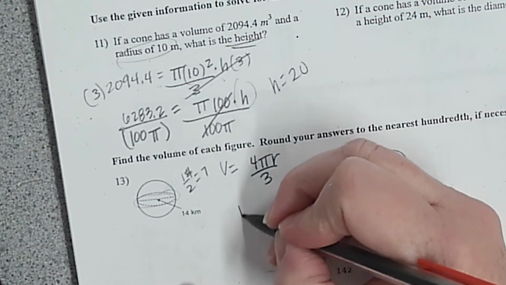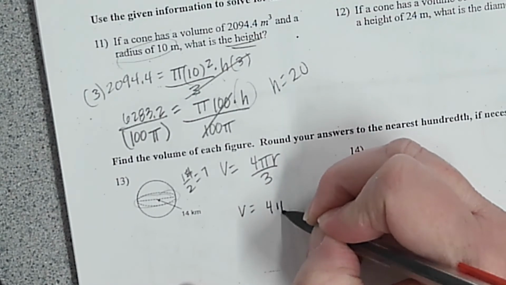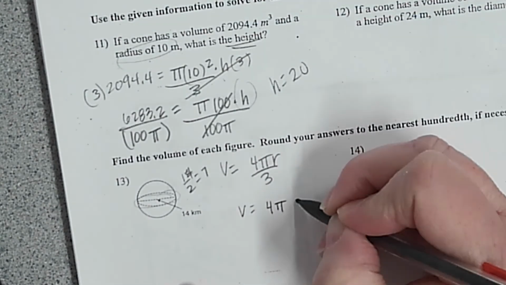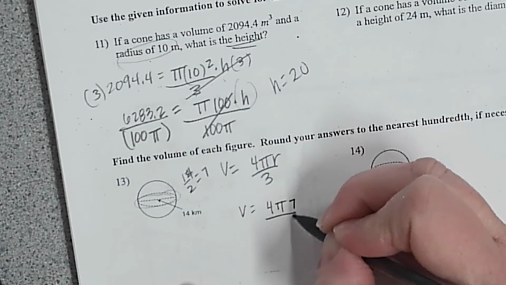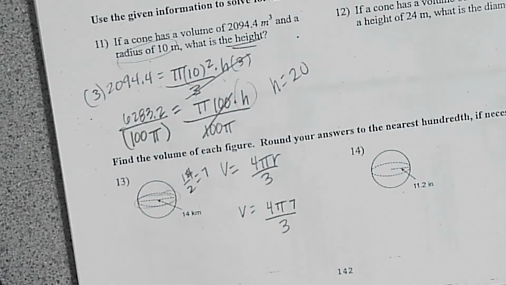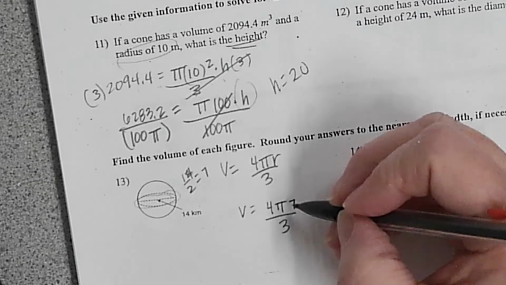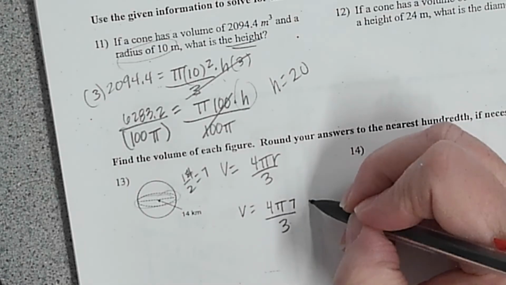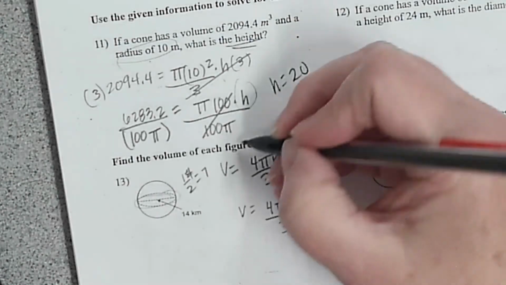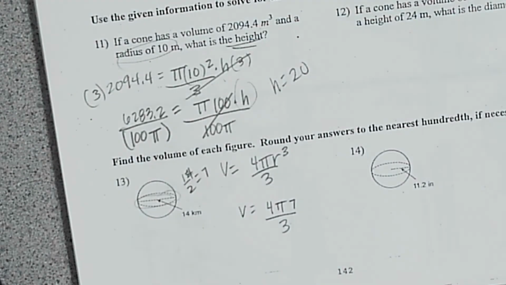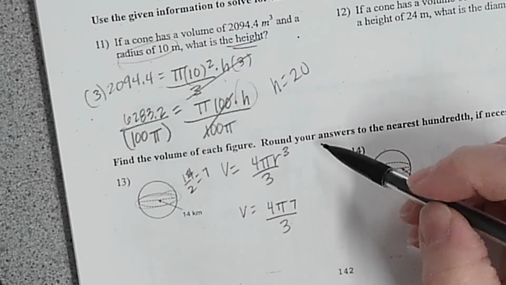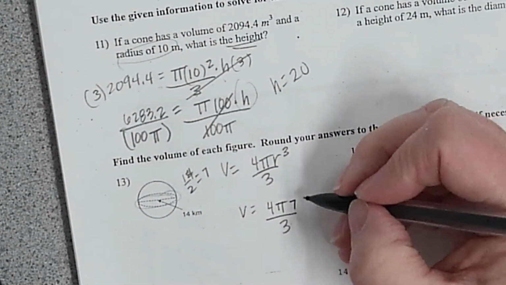So volume equals 4 pi 7 divided by 3. Oh, wait, it's cubed. Sorry. Pi r cubed. So we need to cube our 7.